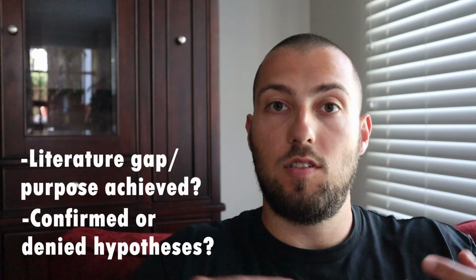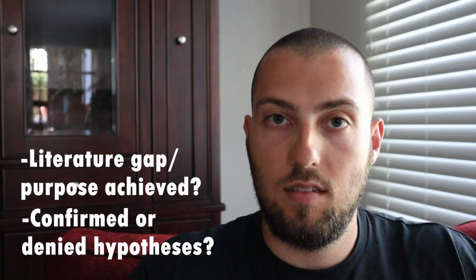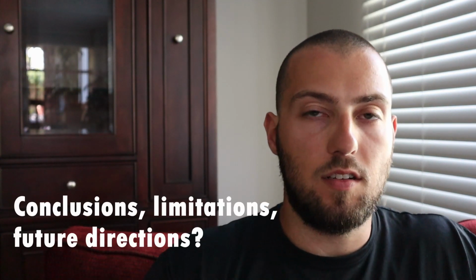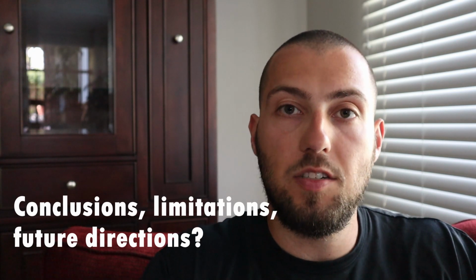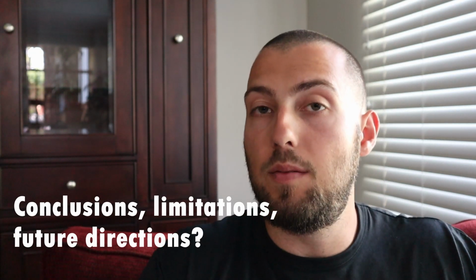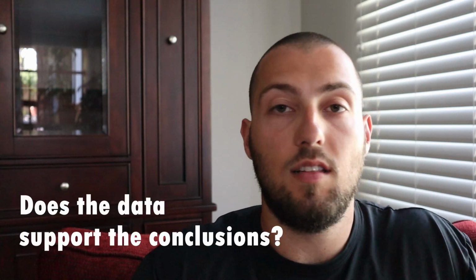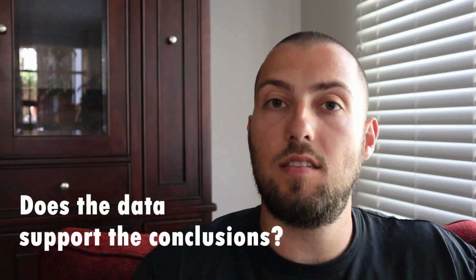When reading the discussion, ask yourself, relative to the introduction, did they really fill that gap in the literature? Did they fulfill the purpose of their study? Were their results lined up with their hypotheses? Relative to the method section, are the conclusions/limitations mentioned for the study itself, and how can it be improved for the future? Relative to the results, do the conclusions line up with the results of the statistical tests completed in the study?